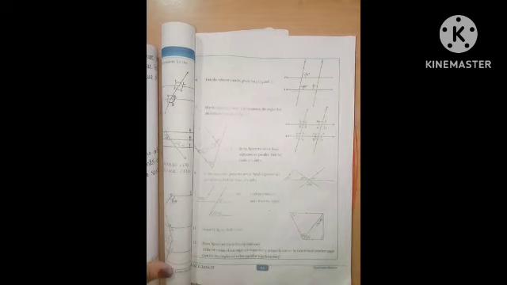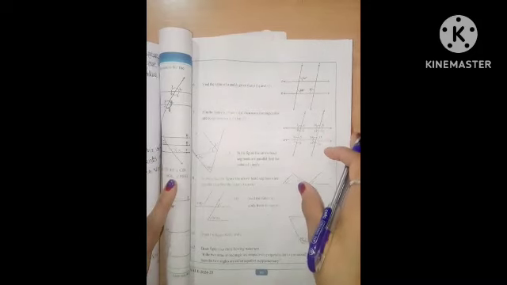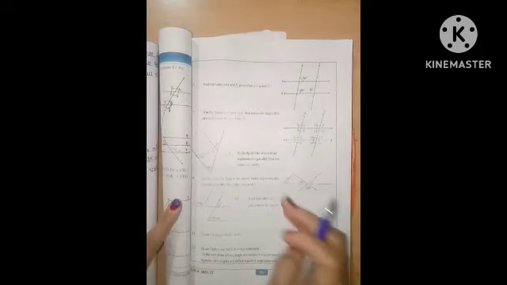Did you understand the previous class? Problems 1 to 5 in the same exercise are over. Do you have any doubts? No doubts. Shall I start today's class? Are you remembering all of the theorems? Yes. Based on those theorems, we will learn the remaining problems today.